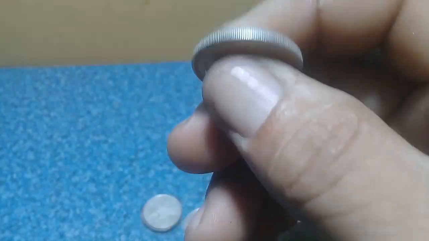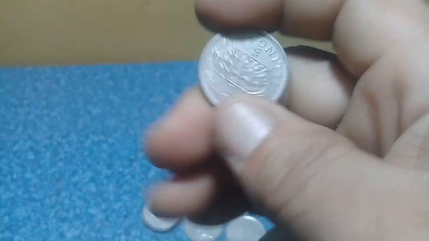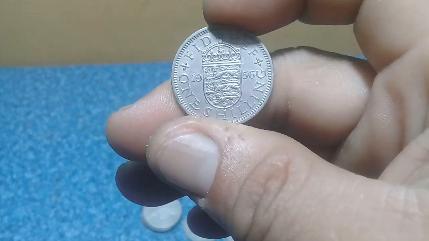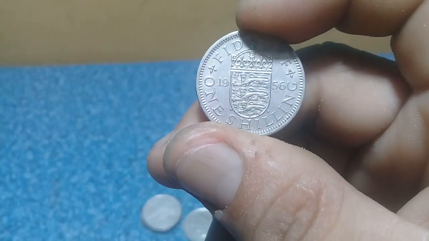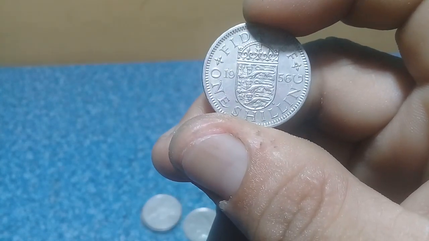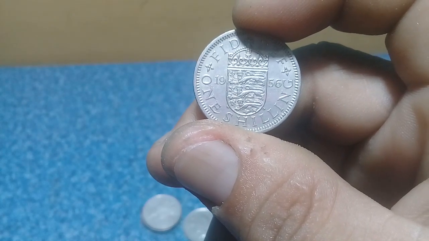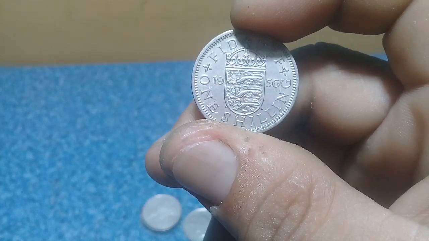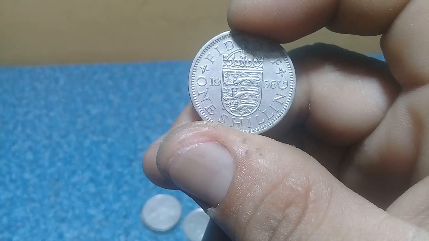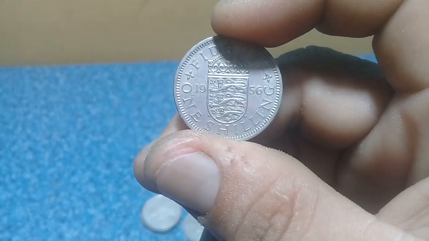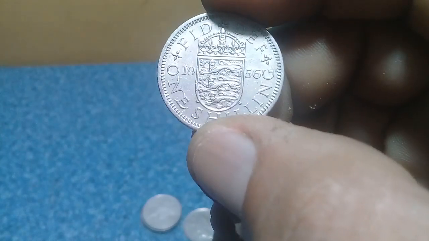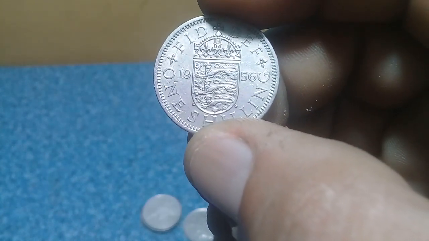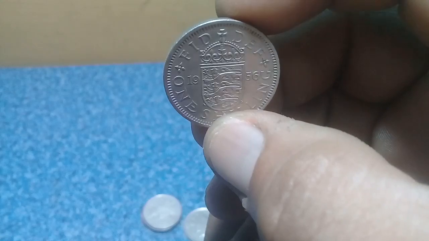1956 1 shilling, a beautiful coin, and beautifully designed, just like the gulden of the Netherlands, the kroner of Denmark and Norway. They have the same design also, and the fonts, the lettering, and it's beautiful.